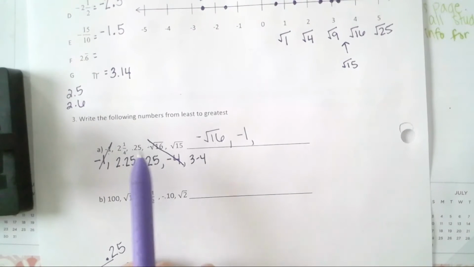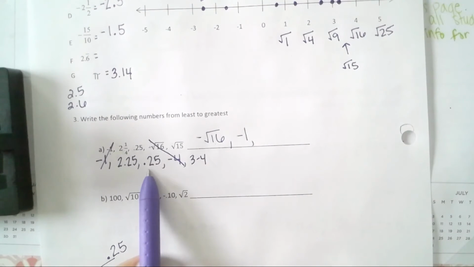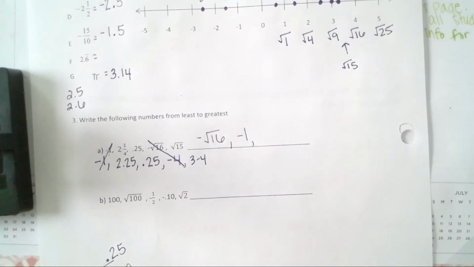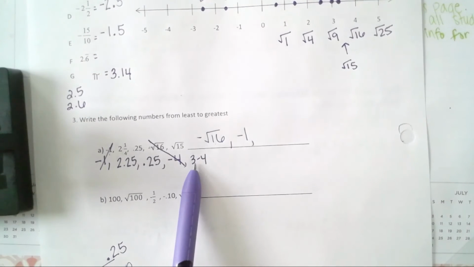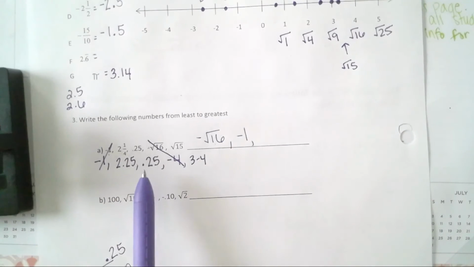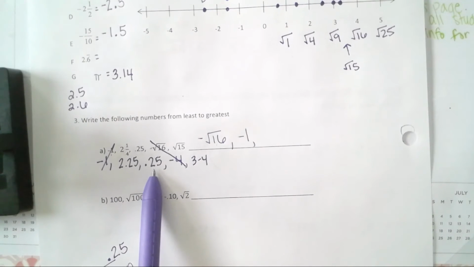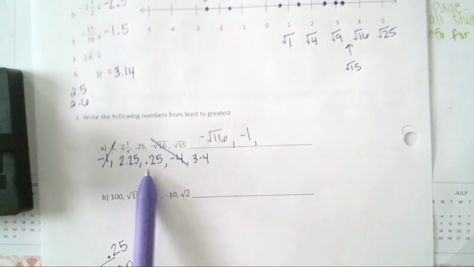Next, I have 2.25, 0.25, and a number between 3 and 4. So notice how 2.25 and 3 and 4 are whole numbers. This 0.25 has no whole number. So that is going to be our next smallest number because this is only a quarter.